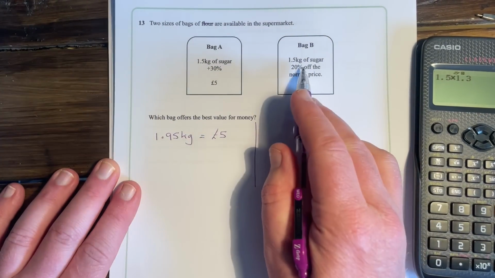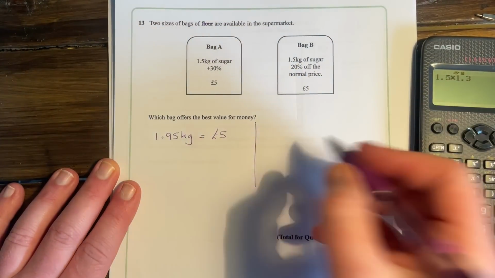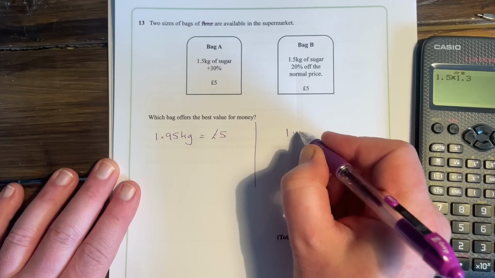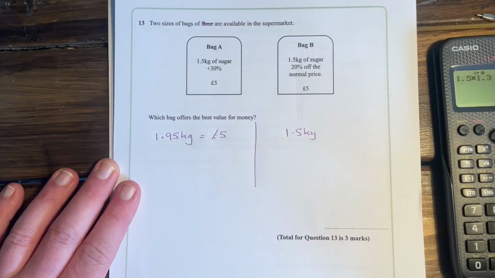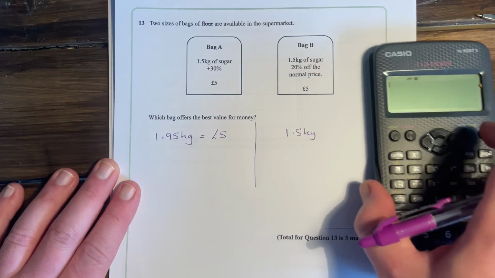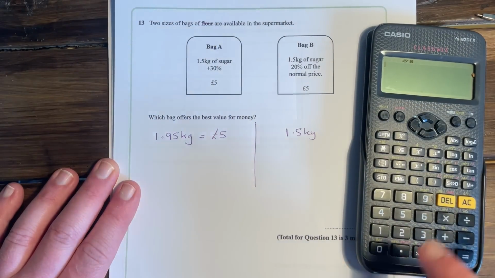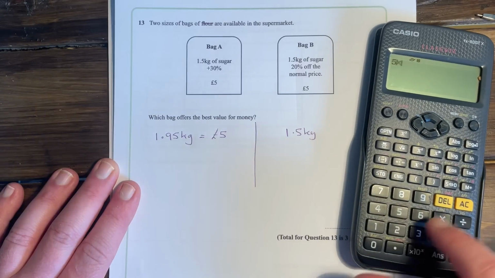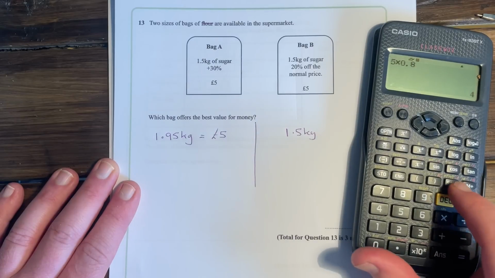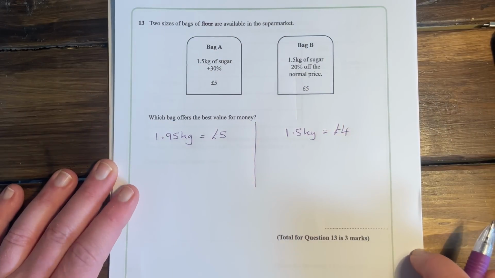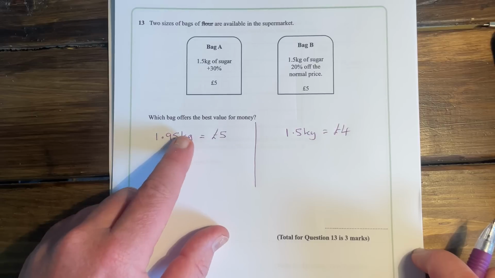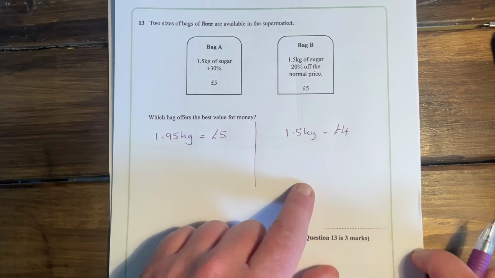For bag B, it's going to keep 1.5 kilograms, but it's actually 20% off the price of £5. So it's not going to cost me £5, it will cost me a little bit less. So I'm actually going to do 20% off is like 80% question. So 5 times by 0.8, it's going to cost me £4. Now there's lots of different ways to compare these. Some people might compare this down to 1 kilogram and 1 kilogram.